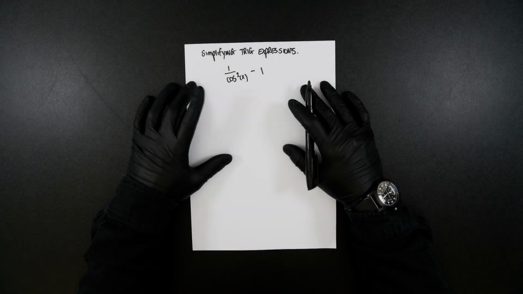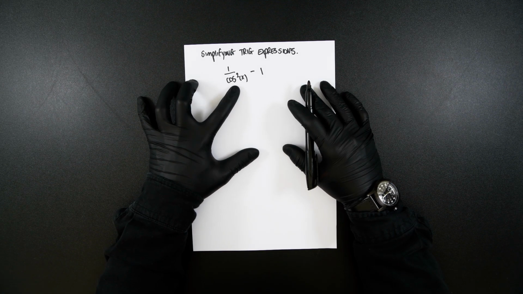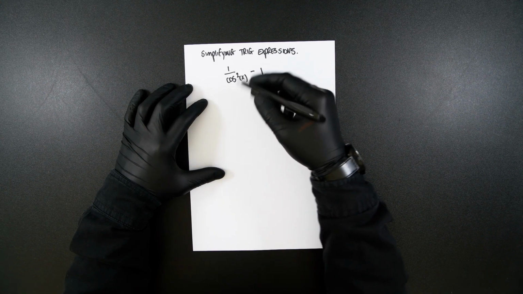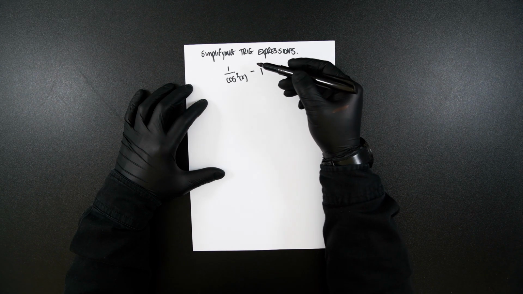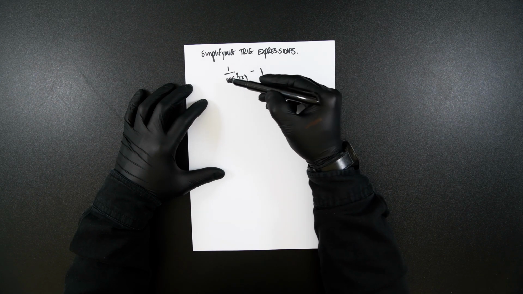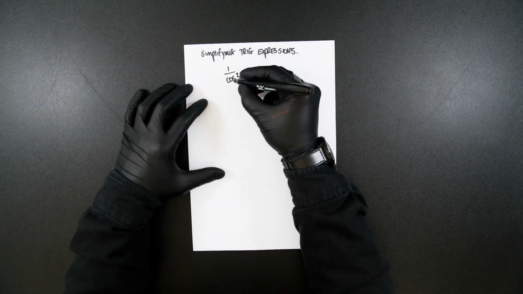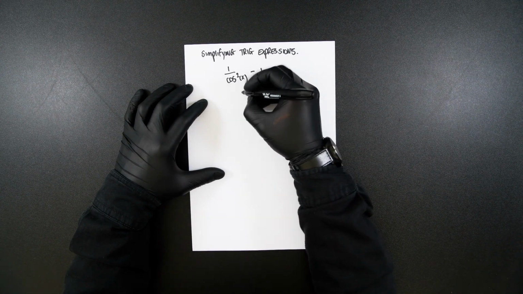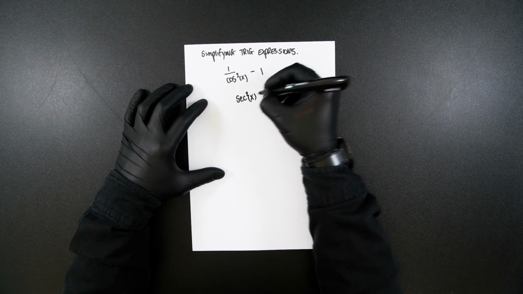So this gets a little bit more complex, so we want to try and simplify this trig expression. So you should know that 1 over cos x is sec x. The way that I tend to remember them is whatever the first letter is, the last letter of it. So 1 over cos is sec, so c is the last one. So 1 over cos x is sec x, so therefore 1 over cos squared x is sec squared x.